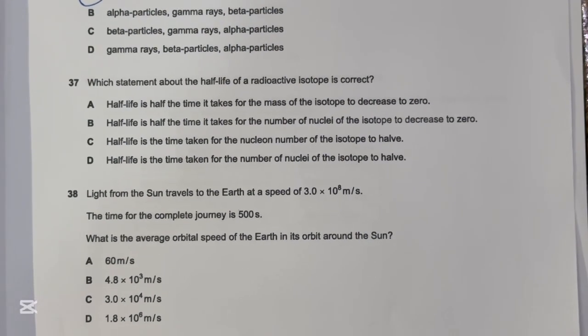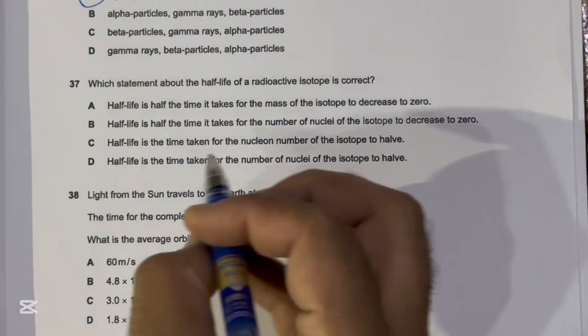Okay, moving to question number 37. Which statement about the half-life of a radioactive isotope is correct? Okay, option number D, half-life is the time taken for the number of nuclei of the isotope to halve. So option number D is carrying that choice.